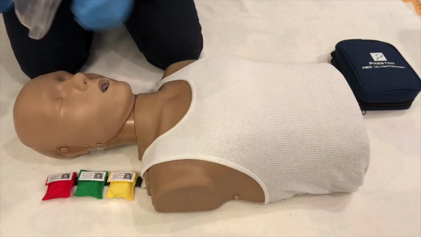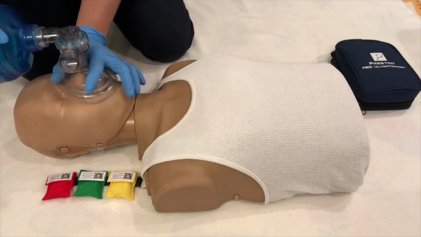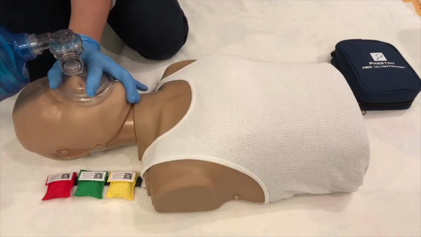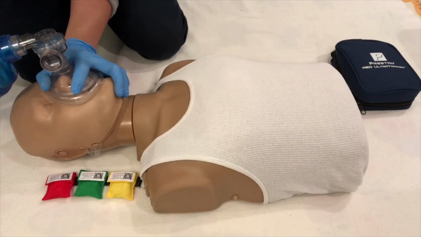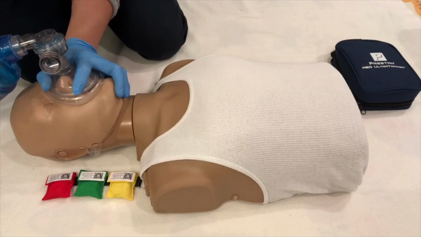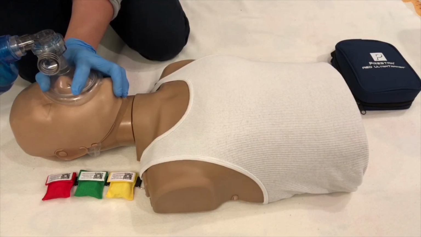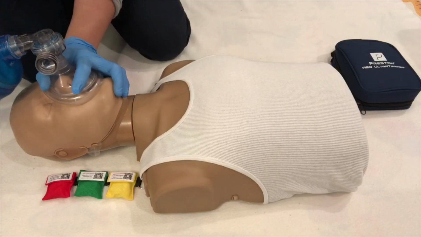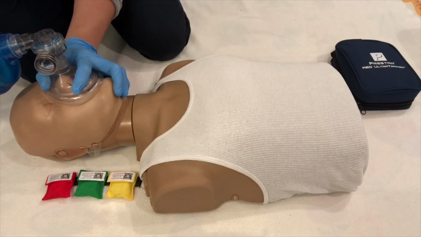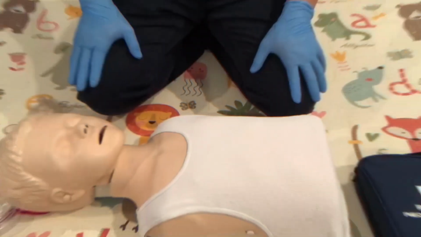After 30 chest compressions, push down to make an airtight seal. Perform that head tilt chin lift. First breath, second breath. 30 compressions, first breath, second breath. 30 compressions, first breath, second breath.